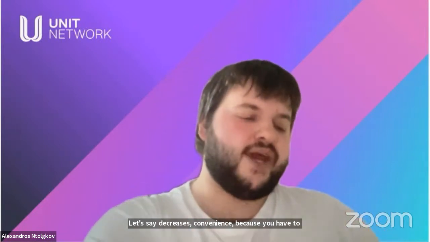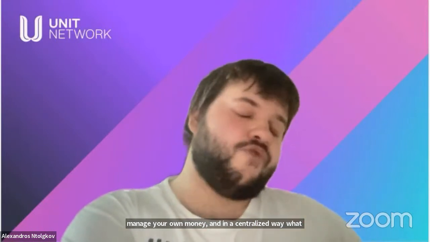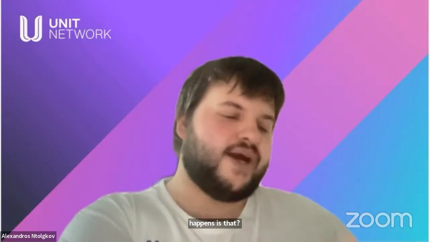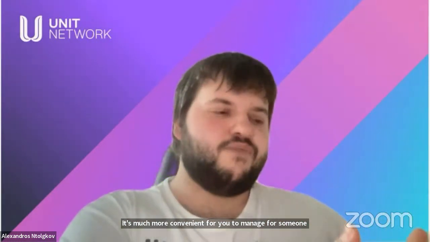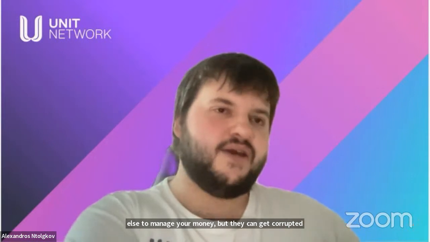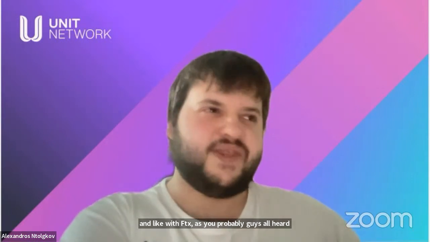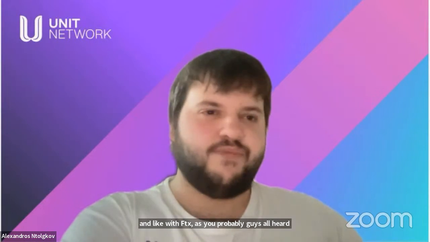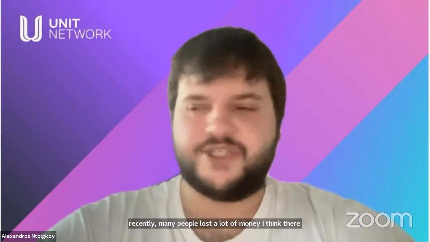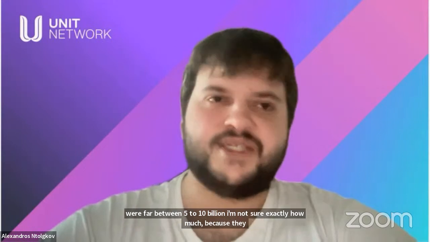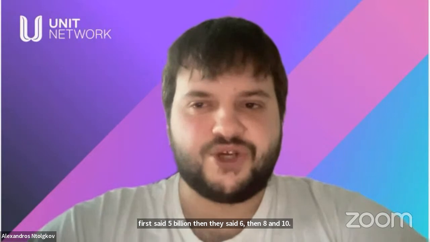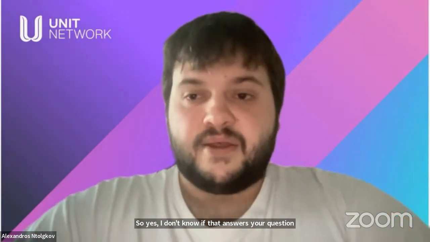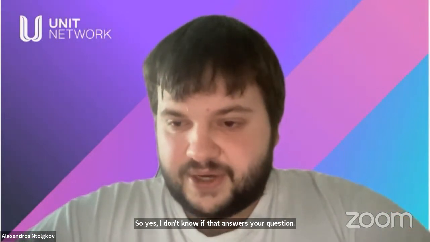In a centralized way, it's much more convenient for someone else to manage your money, but they can get corrupted. With FTX, as you probably all heard recently, many people lost a lot of money. I think it was between 5 to 10 billion. I'm not sure exactly how much, because they first said 5 billion, then 6, then 8, then 10. I don't know if that answers your question. What other questions do we have here? Are there any other questions?